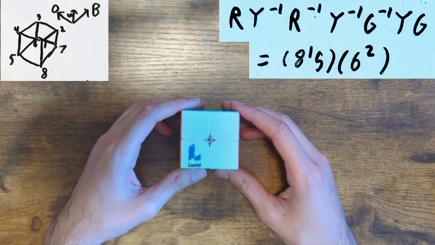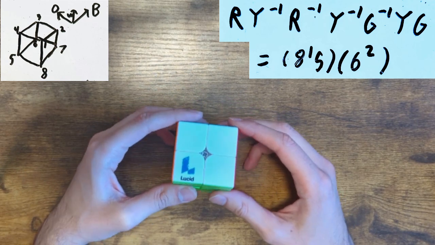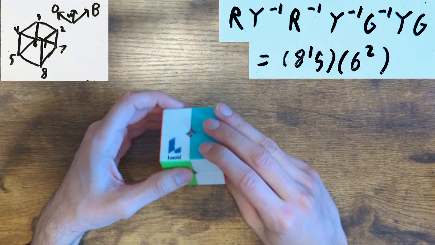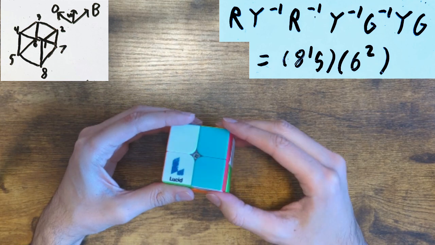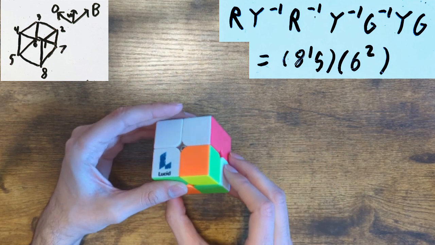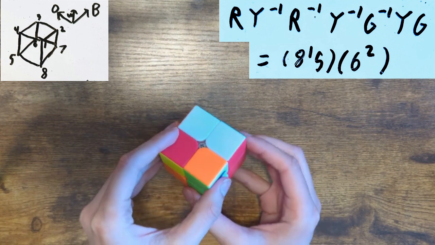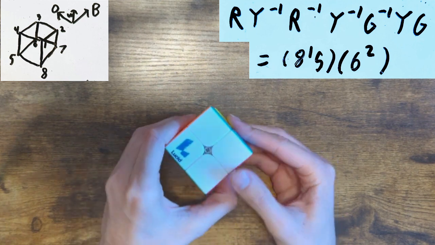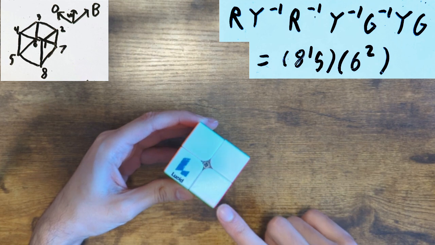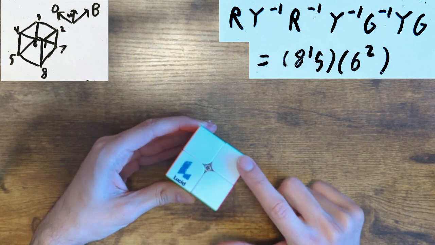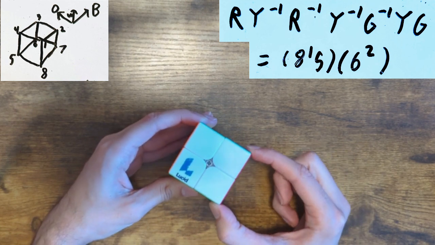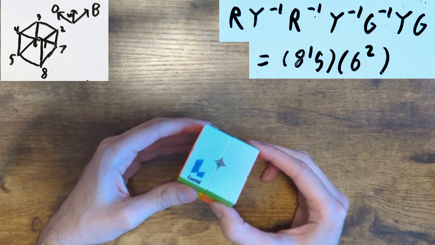Now let's try this move again and see if this is what really happens. So we go with R, Y inverse, R inverse, and then Y inverse, G inverse, Y, and then G. So now as we can see, corners 1 and 2 are exactly as they started.